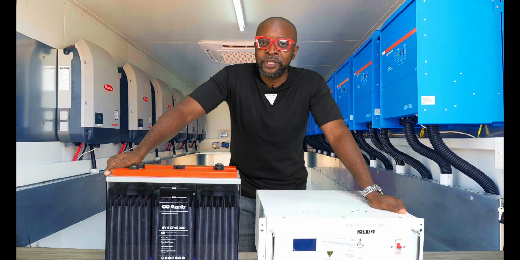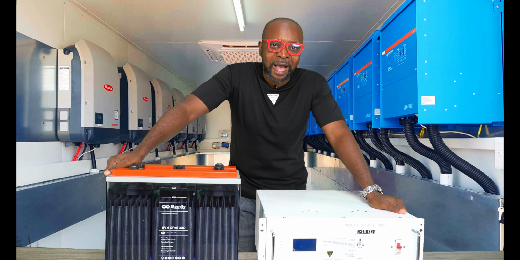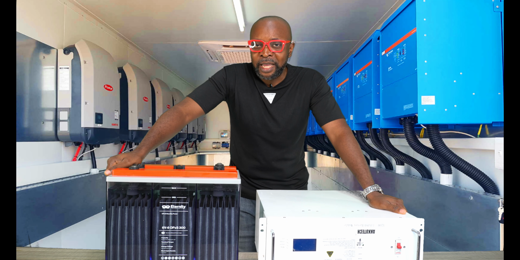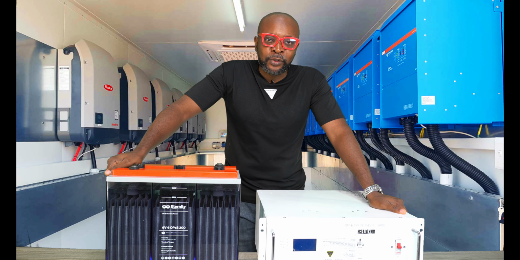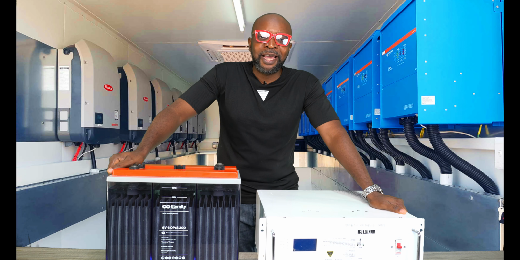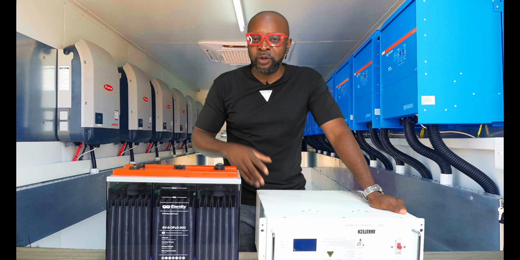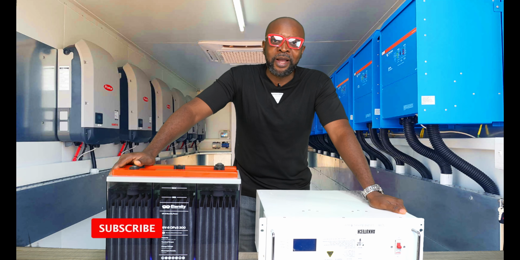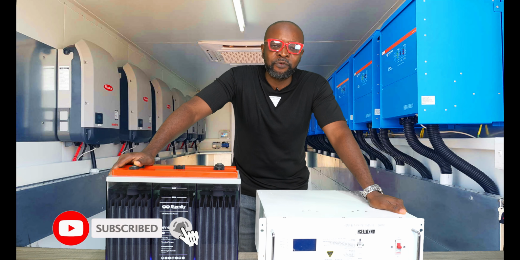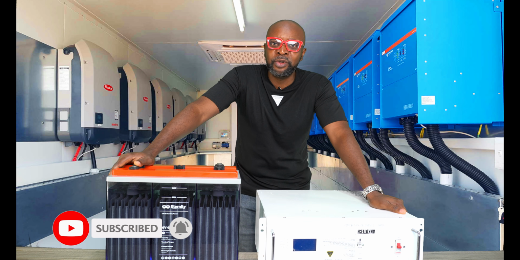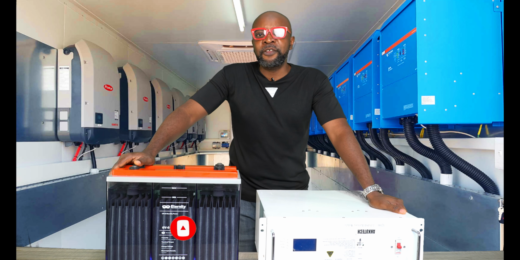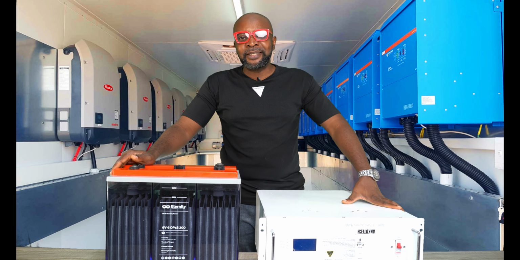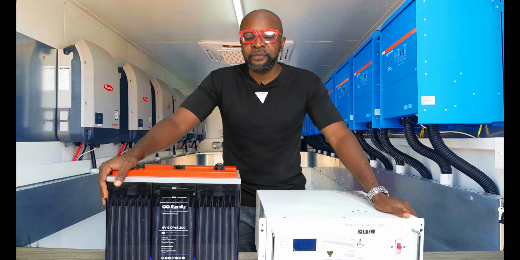Well, the lithium battery is more efficient. It gives you more backup hours, more backup time, all right, and it gives you the availability to drain 95% out of this battery. But for the tubular battery, you can only drain out 50% of it. All right, so in terms of efficiency, in terms of backup time, in terms of really being very potent, the lithium battery outclasses the tubular battery.